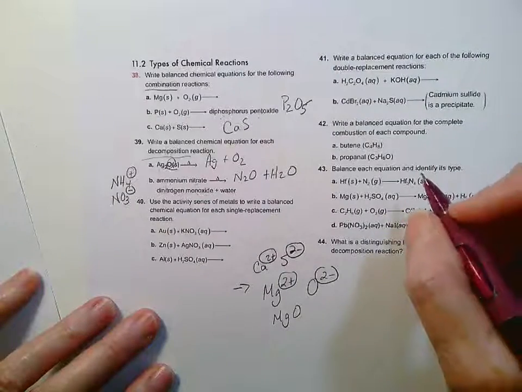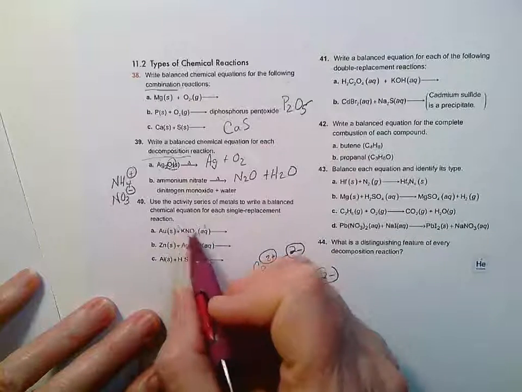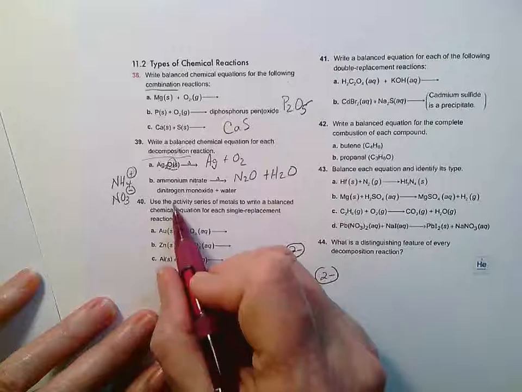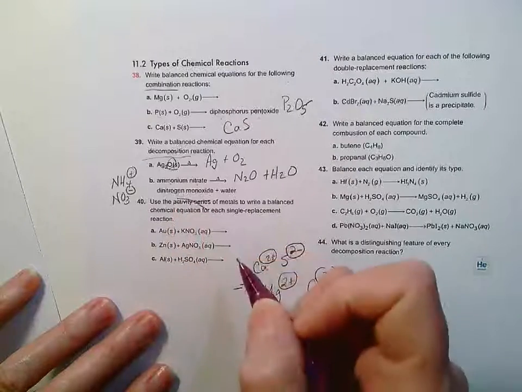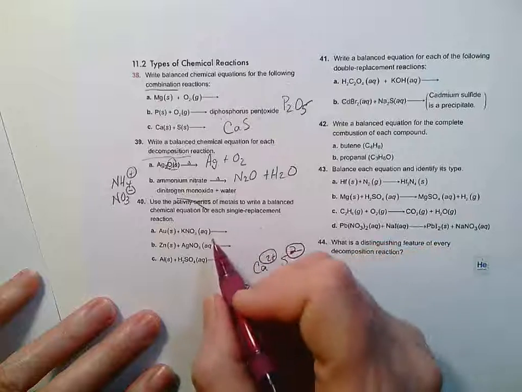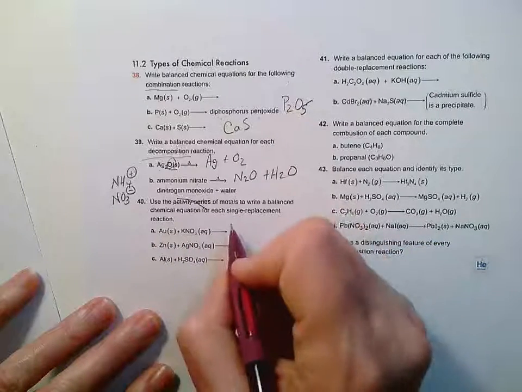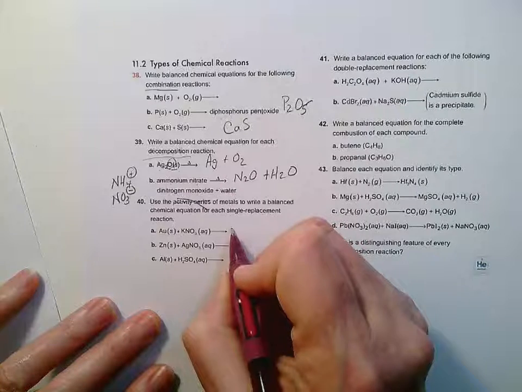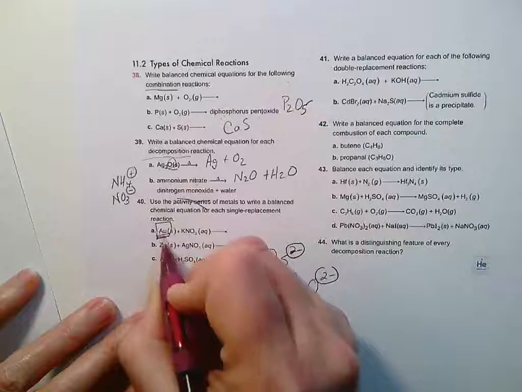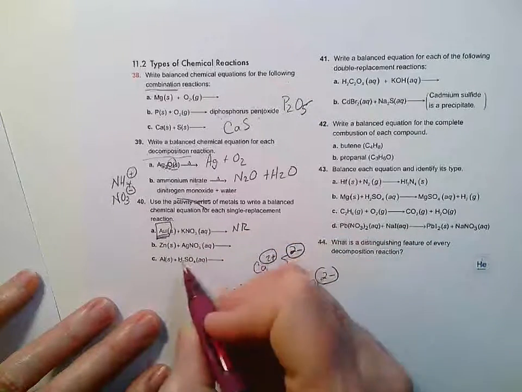So these are single replacement reactions, and they're telling you to use the activity series. I'm not going to require you to use the activity series. So we're just going to assume that these reactions take place, even though most of them don't. In fact, this one would not take place, but I'm going to write out the products just like it would. Well, actually not, because you don't know what charges gold makes, so this would be no reaction.